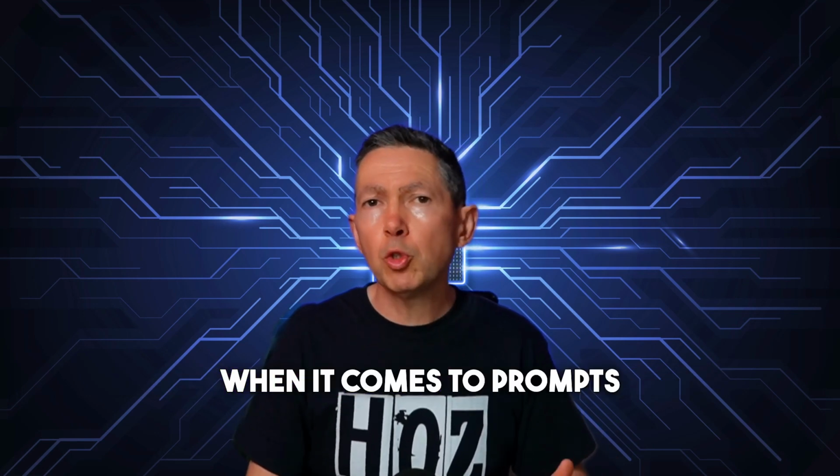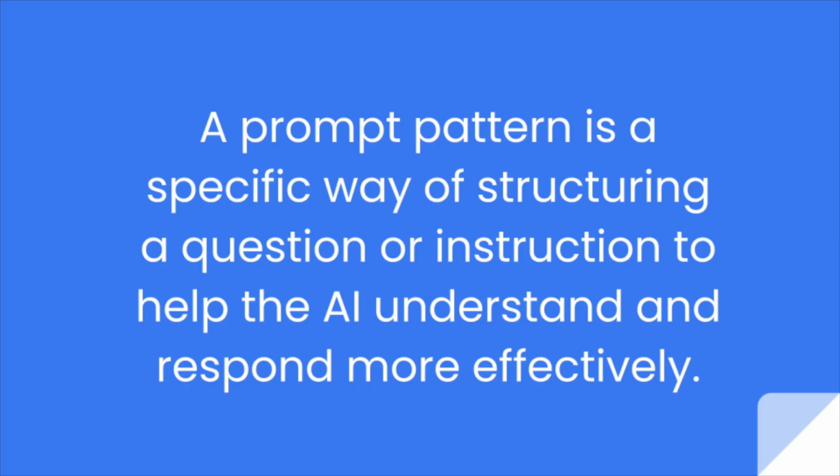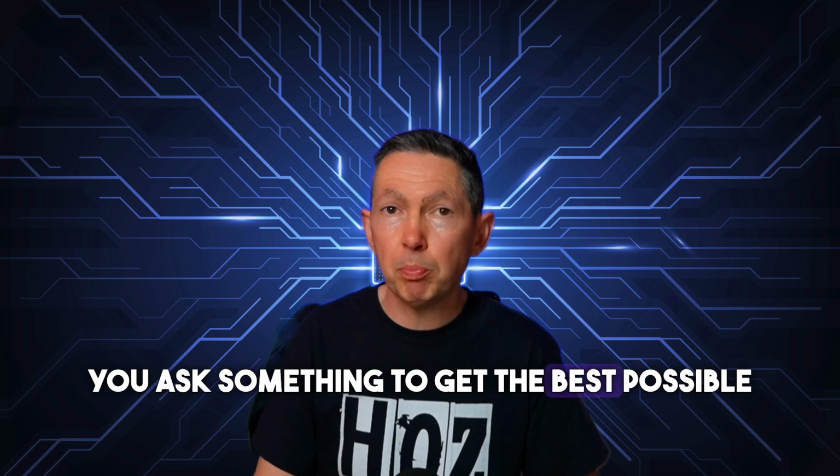Now, when it comes to prompts, there are numerous prompt patterns you can use. A prompt pattern is a specific way of structuring a question or instruction to help the AI understand and respond more effectively. It's like a formula that guides how you ask something to get the best possible answer.